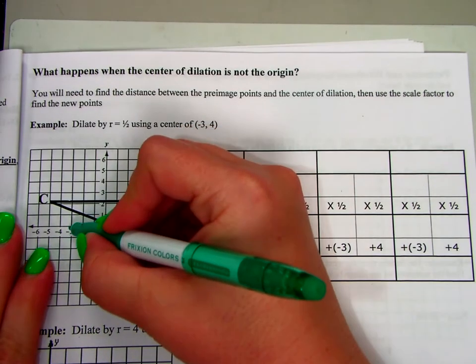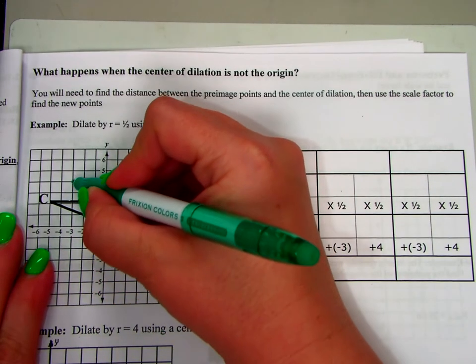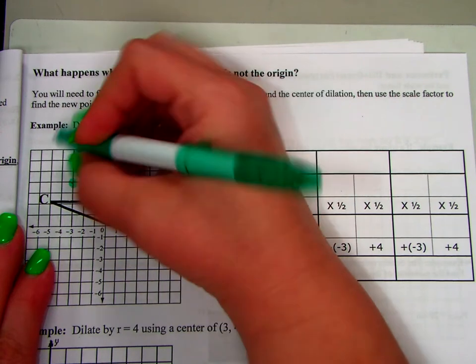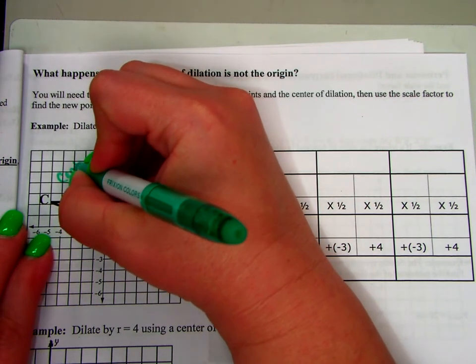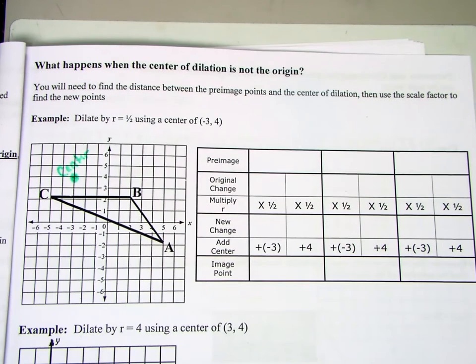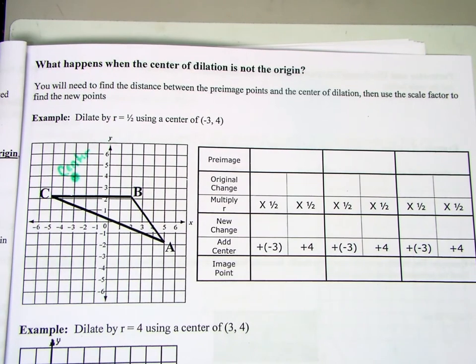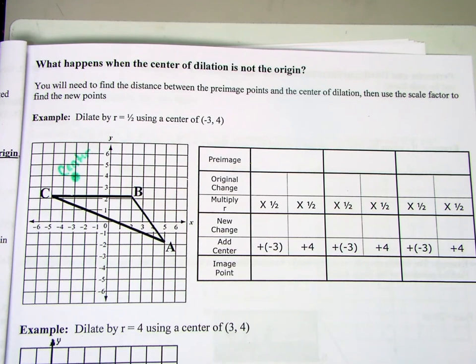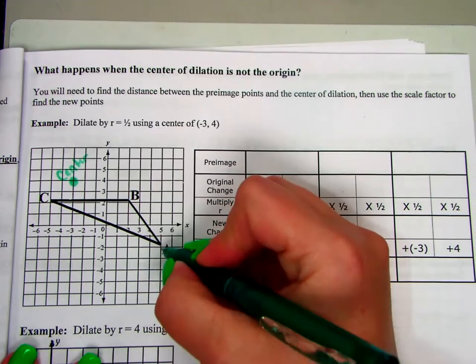I'm going to graph that center, -3, 4. Here is my center. Okay. So then from that center, let's start with A. And my image on the graph, for some reason, is shifted up a little bit. I'm not sure why. Pretend those are actually on those coordinates.